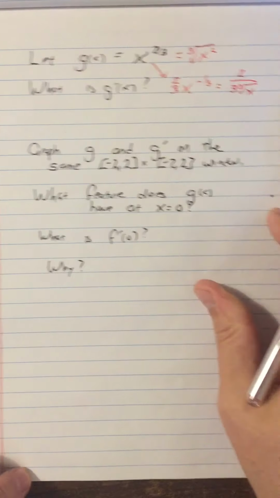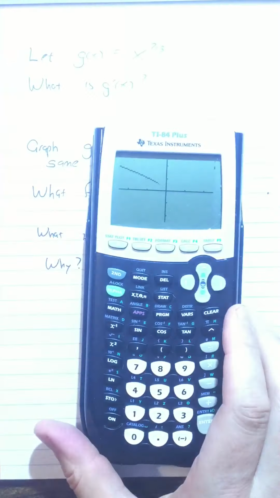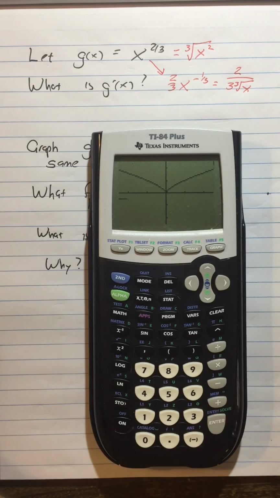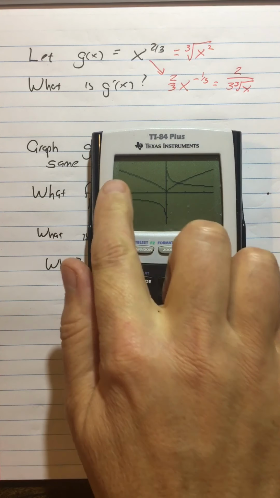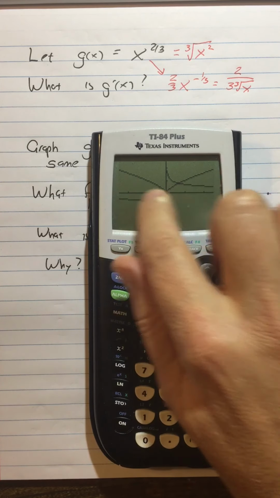Now, let's look at the graphs. So basically, we're just trying to understand what is going on with these graphs. So I'm looking at this graph. I'm going to get the light a little bit better there. That's f of x, 2/3 x. Here comes g prime of x. So g of x has this, like, what does it have? It has this pointy part here.